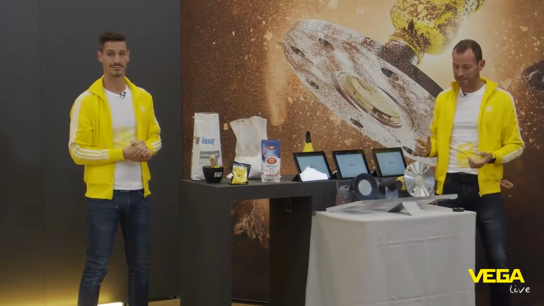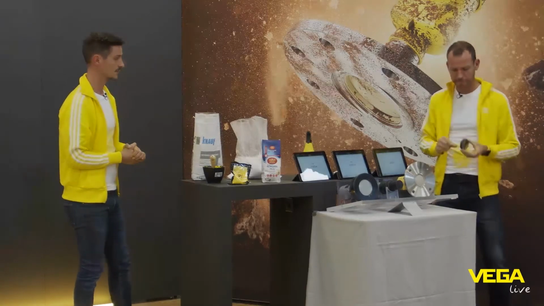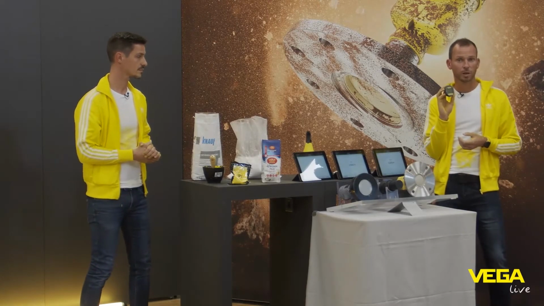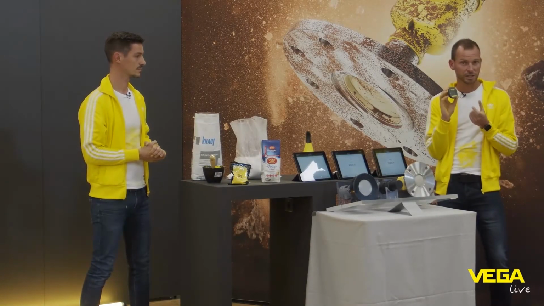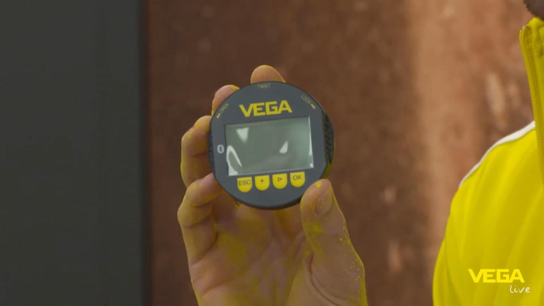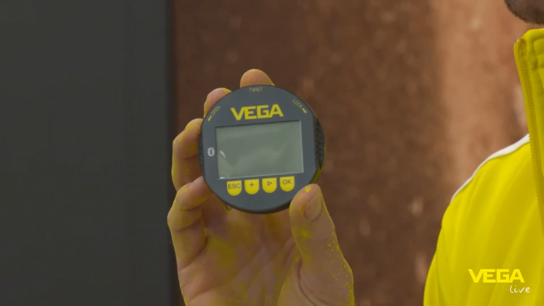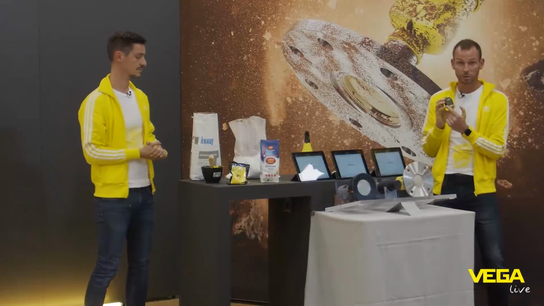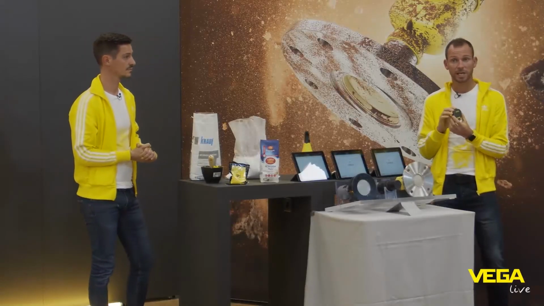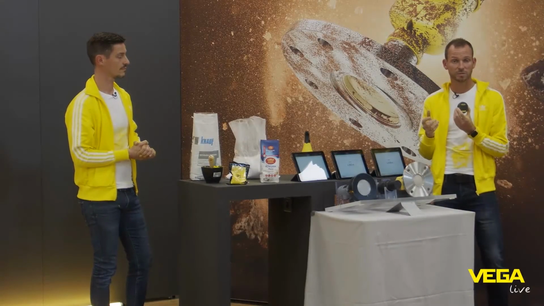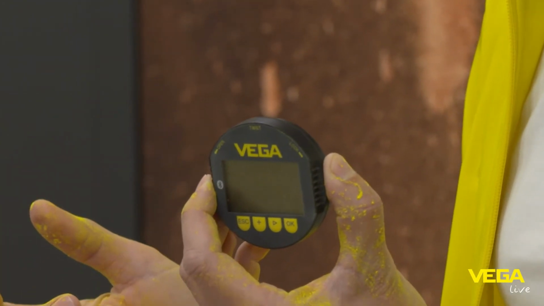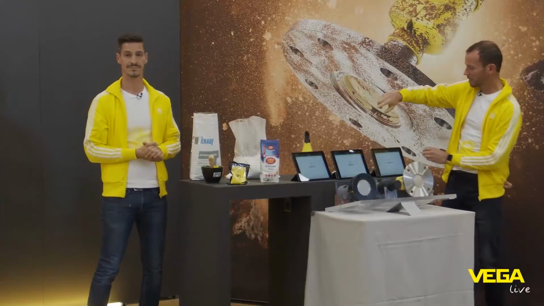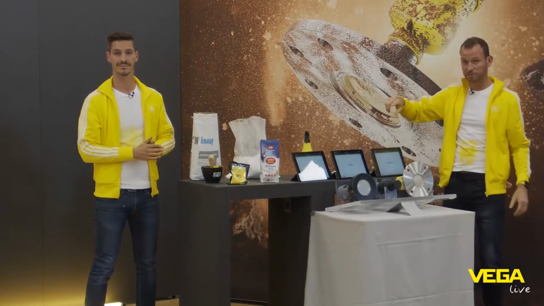All of these devices are in the Blix family, and there we have this modular or optional display. You can just click it on the sensor and you can make the adjustment of the device or use it as a display. Additionally, we have Bluetooth integrated, and you can make the whole setting of the instrument using your smartphone or a tablet. Today, we use the tablet to show the level measurement.